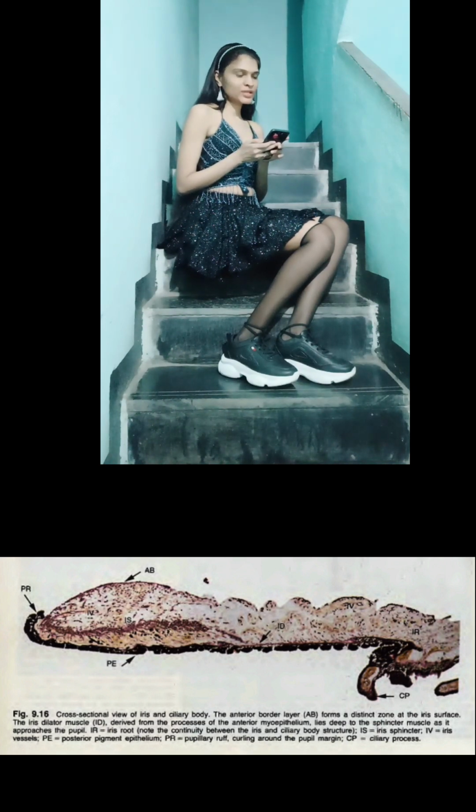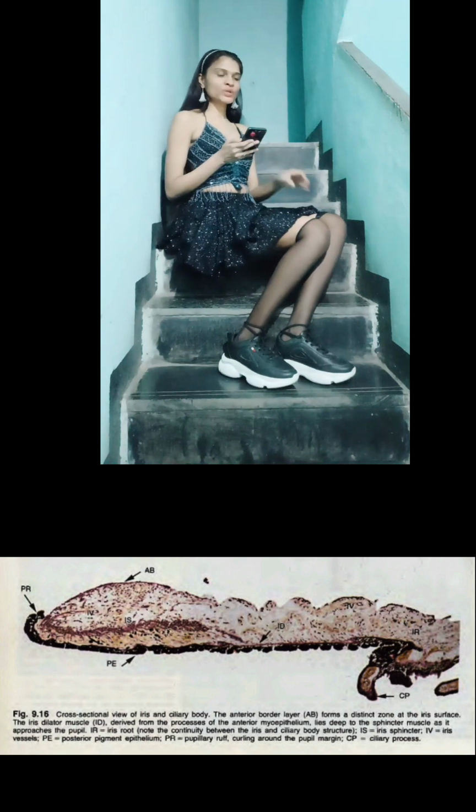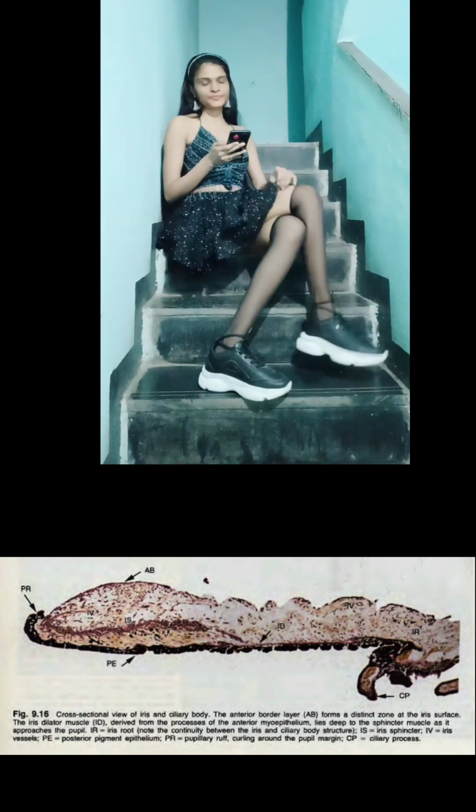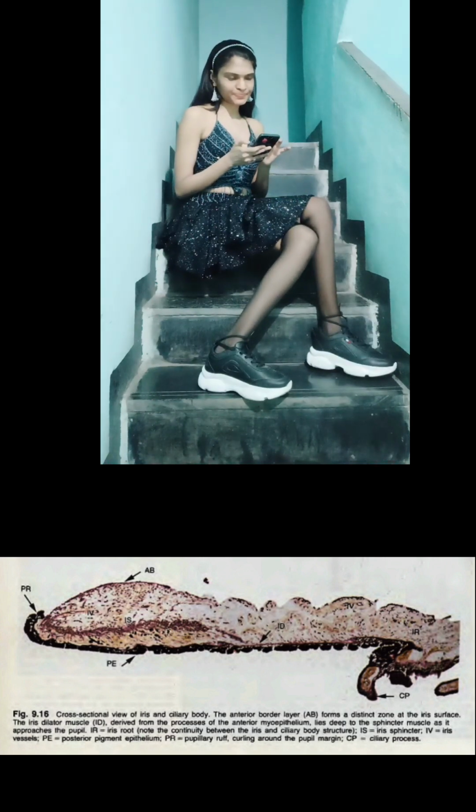Then comes the IR. IR is what? Iris root, and after that you can see the ciliary processes, posterior to IR. Then you will see the pigment epithelium, PE, shown as dark brown in color here. So that was about figure 9.16.